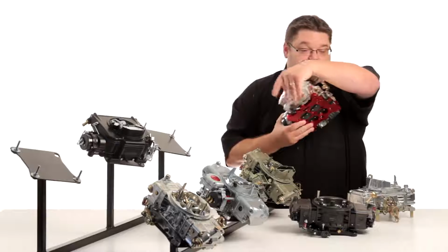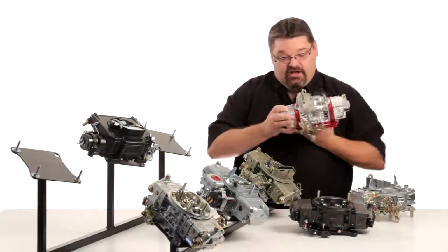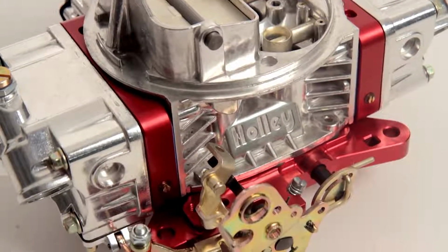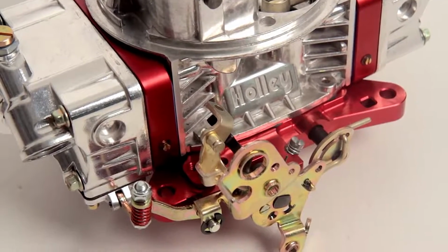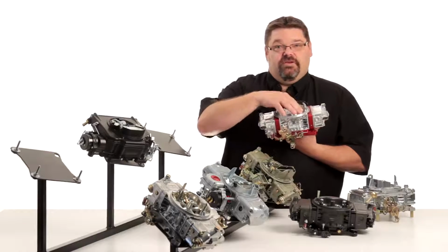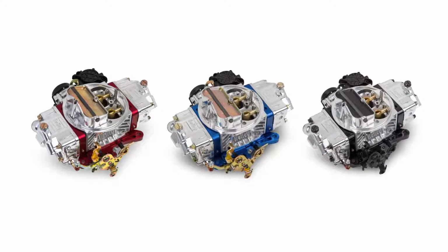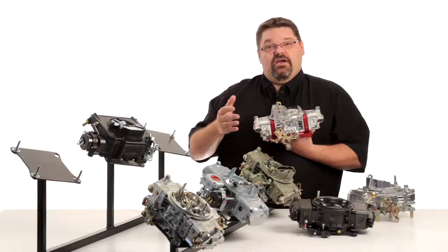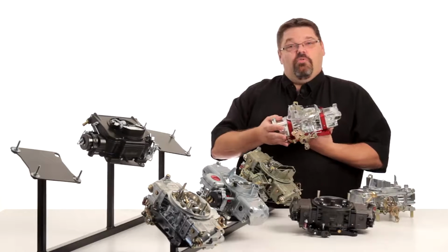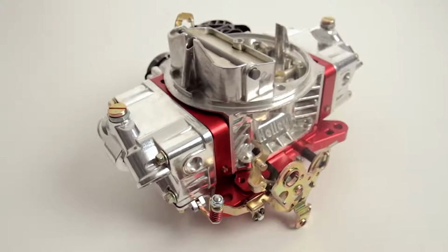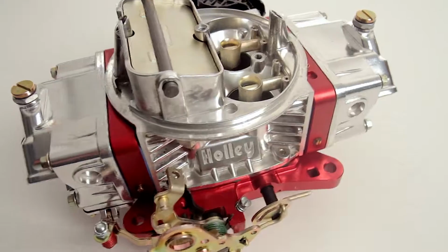Next carburetor we bring in, I'm going to turn around so you can see it a little bit better and angle it up, is a combination of a shiny finish as well as a bright dip anodized metering block and base plate combination. This particular Ultra Street Avenger is featured with silver and red. This style of carburetor is also available in silver and blue as well as silver and black. We do have the multicolor combinations available in the Ultra Street Avengers, the Ultra Double Pumpers, the Ultra XPs, as well as some of the Gen 3 Dominators we have available.